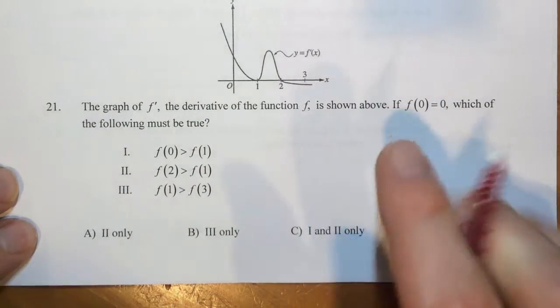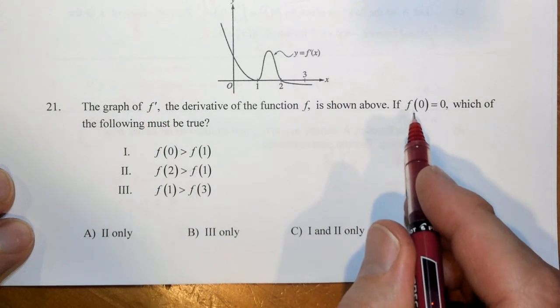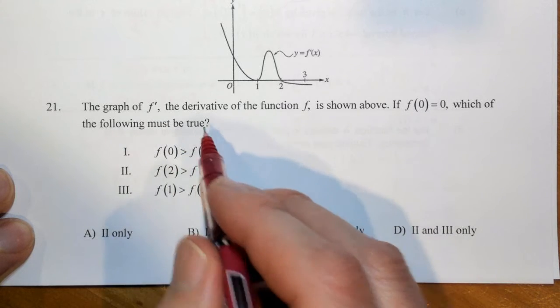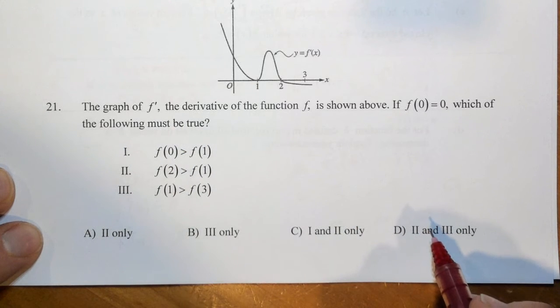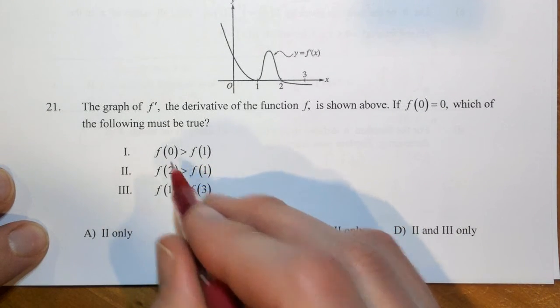21. The graph of f prime, which is the derivative of f, is shown. If f of 0 is equal to 0, which of the following must be true? Okay. So first we got to check f of 1 versus f of 0.